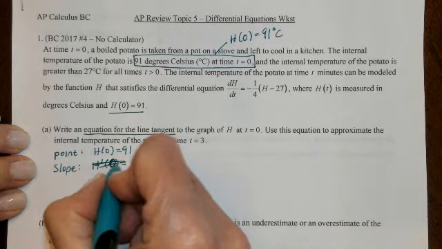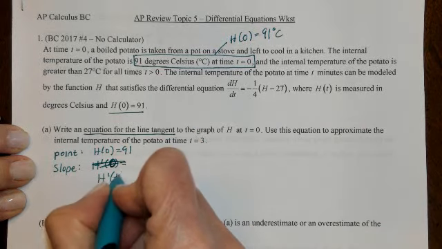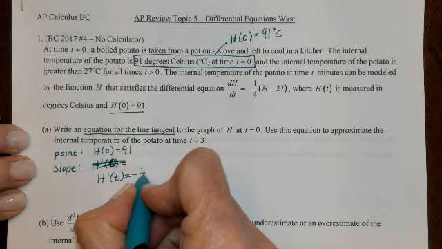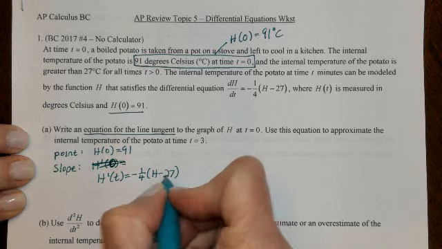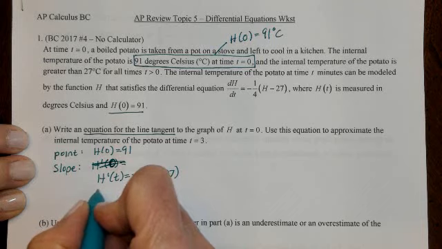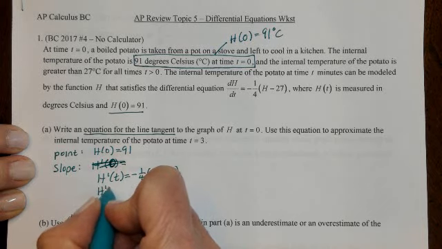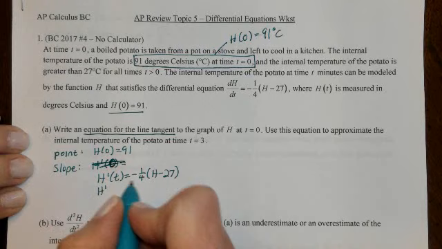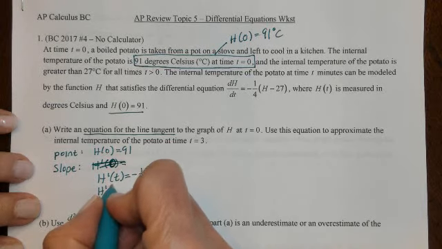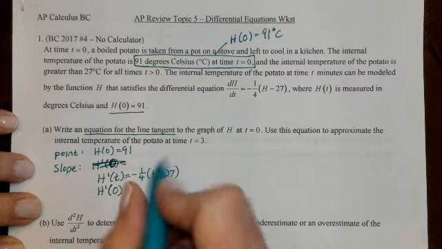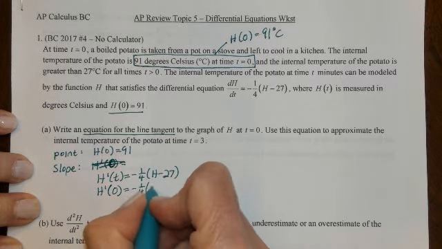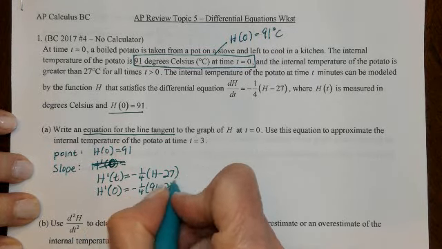So let me write that like I originally wanted to. H prime of t is negative 1/4 (h minus 27). So at time 0, h is 91. So I'm going to plug in 91 for h.